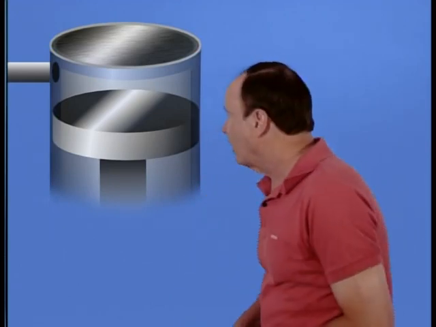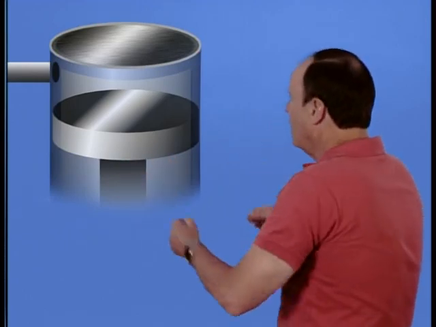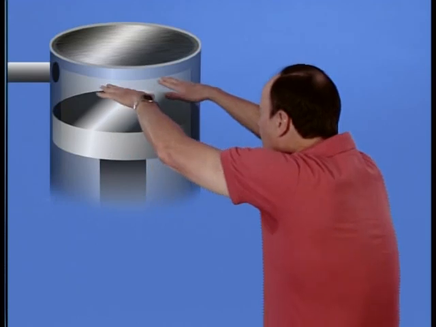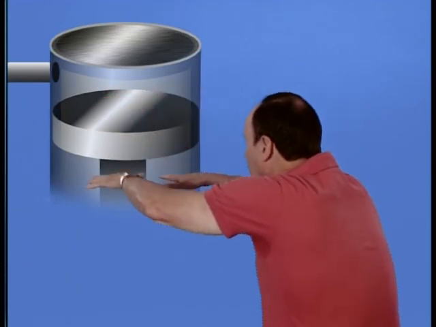Now, as you can see, machines can provide a tremendous amount of mechanical advantage, and another system that provides a mechanical advantage is a hydraulic system. And the way a hydraulic system works is like this. You have fluid come in, and it presses down on the piston and shoves the piston down like so.